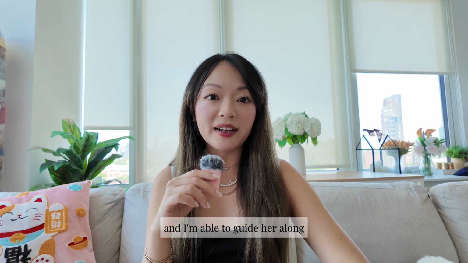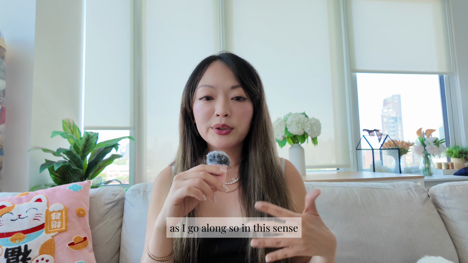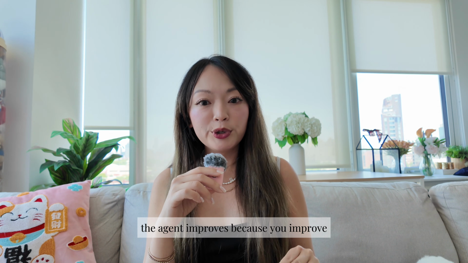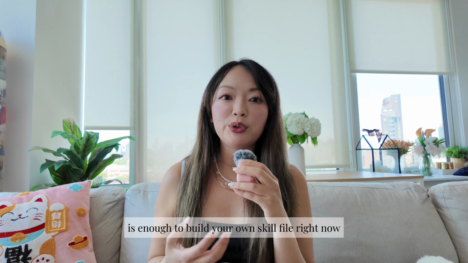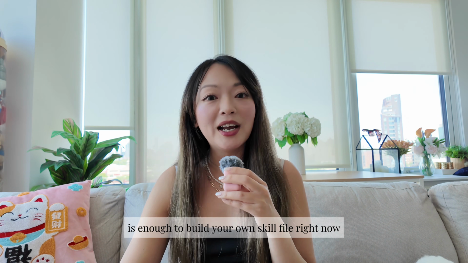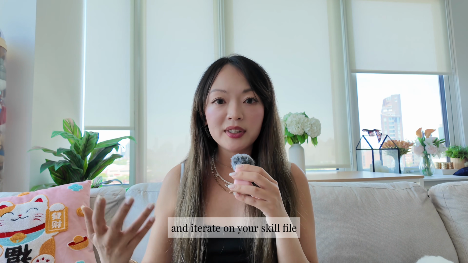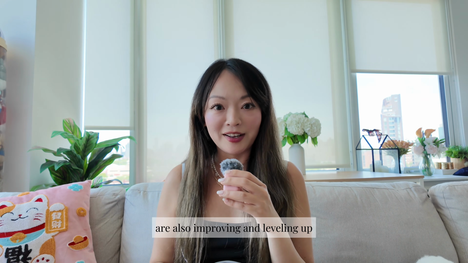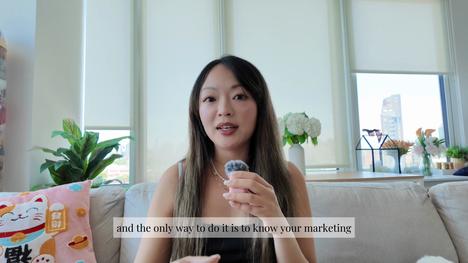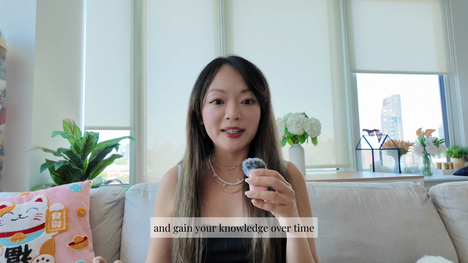And I'm able to guide her along and improve my instructions in the skill file as I go along. So in this sense, the agent improves because you improve. But what I just showed you is enough to build your own skill file right now. And remember, the way to get better and continuously improve and iterate on your skill file is when you yourself are also improving and leveling up. And the only way to do it is to know your marketing and gain your knowledge over time.